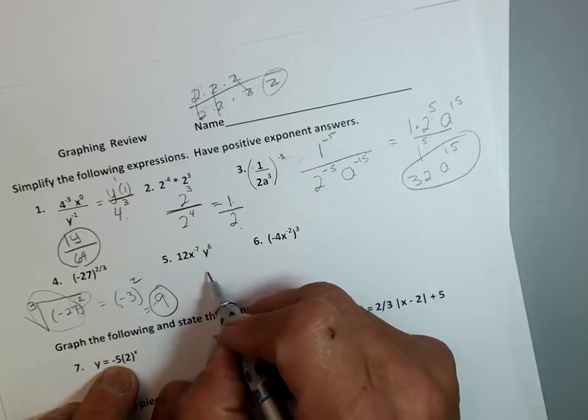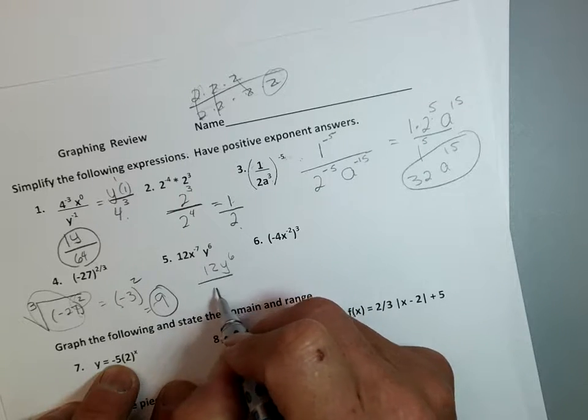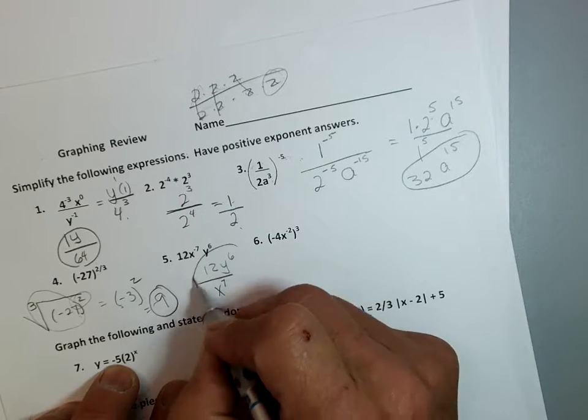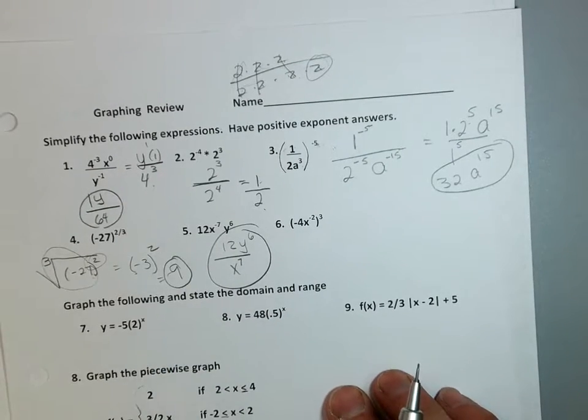Super easy. It's just going to be 12 y to the 6th over x to the 7th. That's all you do. That's it? That's it. What did I do? I just moved the x to the 7th down, didn't I? Right, that's all I did.